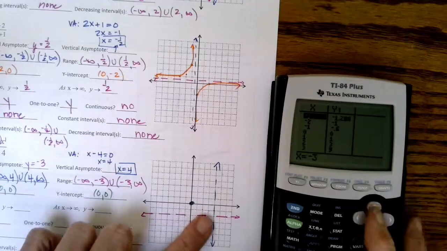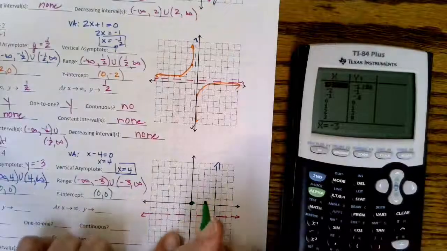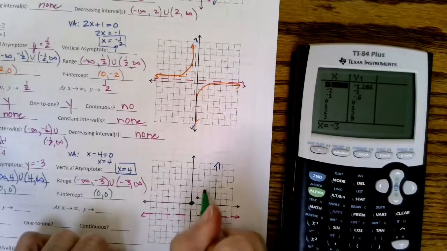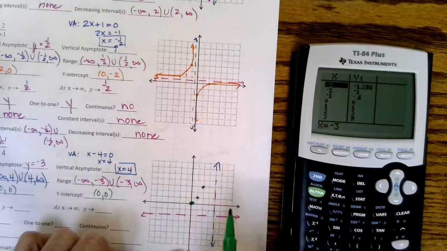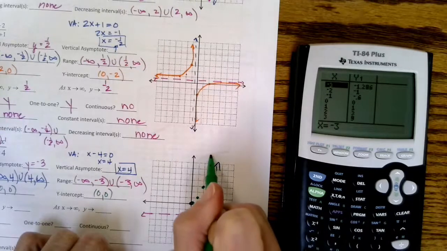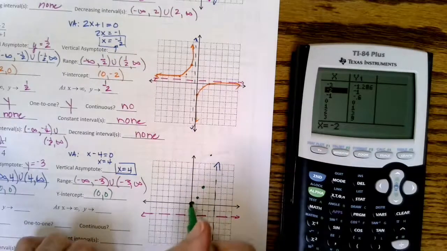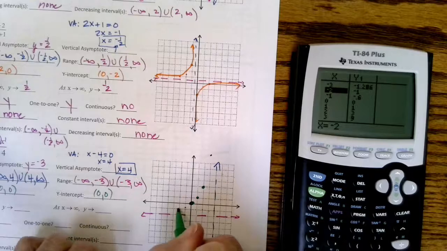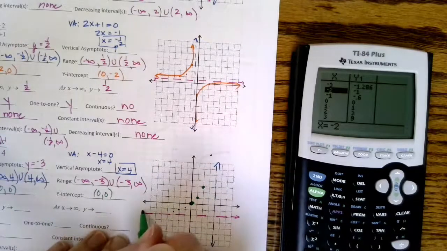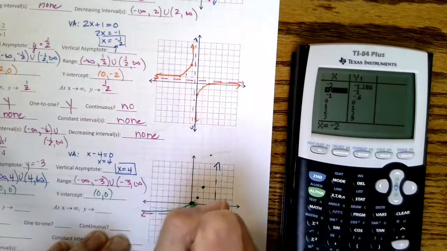We have 0, 0, and it looks like 1, 1 is a point, over 2 up 3 is a point, and over 3 up 9 is going to be a point. Negative 1 is about negative a half-ish. Negative 2 is negative 1, and this one is just past. So I can see the curve of this part of the graph.